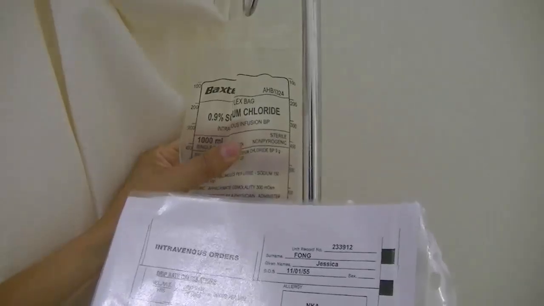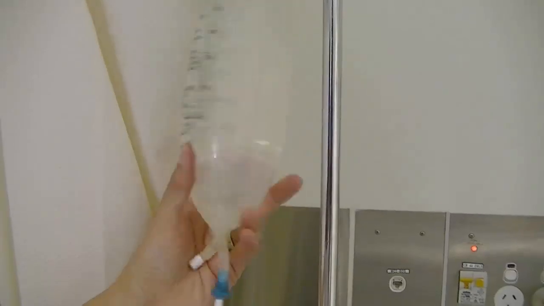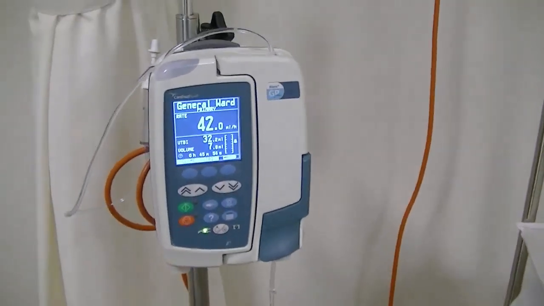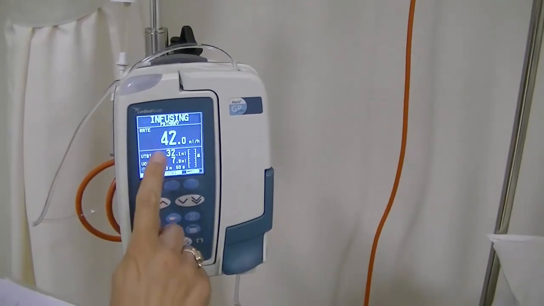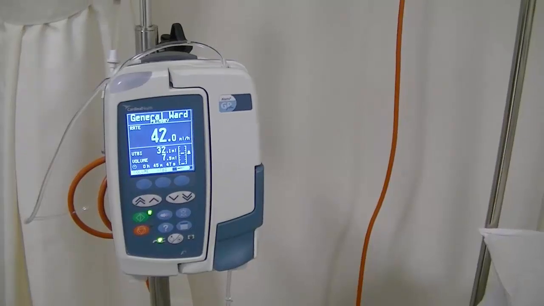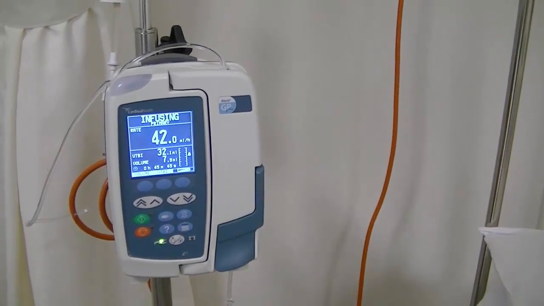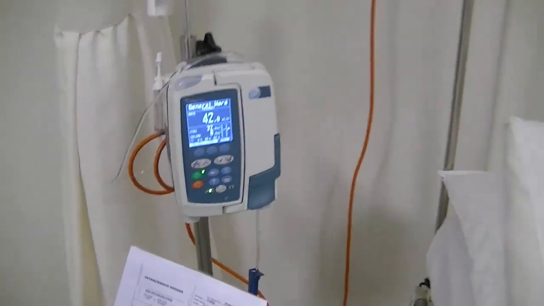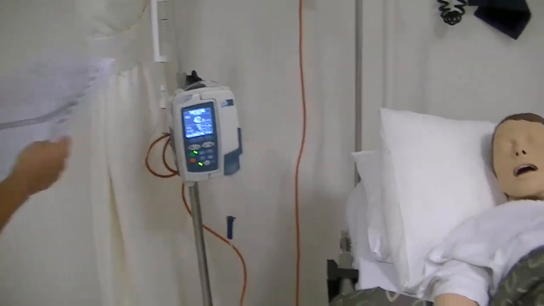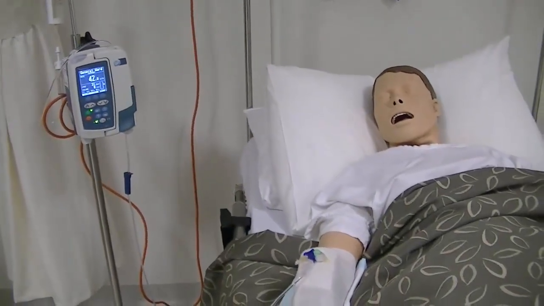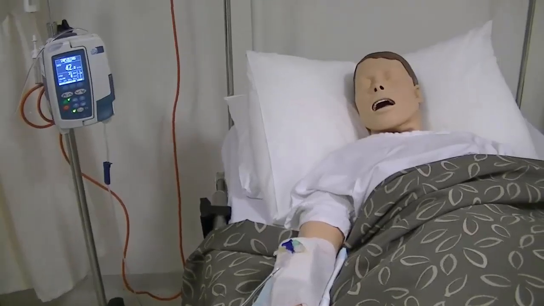So I've got normal saline, 0.9% sodium chloride, 1,000 mils. It's in date, 2016. It doesn't look contaminated. If I go down to the pump, according to my calculations, it should be running at 83 mils per hour, and it's not. It's running at 42 mils per hour. So I need to report that and change that. But in the meantime, I will administer this drug, so it will be running at a different rate for the time being anyway. Okay. Are you okay still for me to go ahead with that, Jessica? Yeah, no problem. All right.